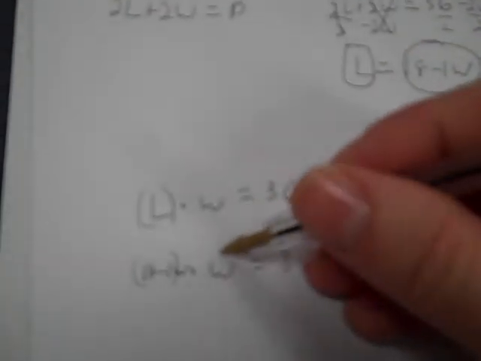Now multiply that out. You distribute. So you're going to be taking 18 times W, and then you're going to be taking negative 1W times W. So that's 18W, that's negative 1W squared. So you write negative 1W squared plus 18W, and then equals 36. Now we have to get the equation equal to 0. So I minus 36, so negative 1W squared plus 18W minus 36 equals 0.